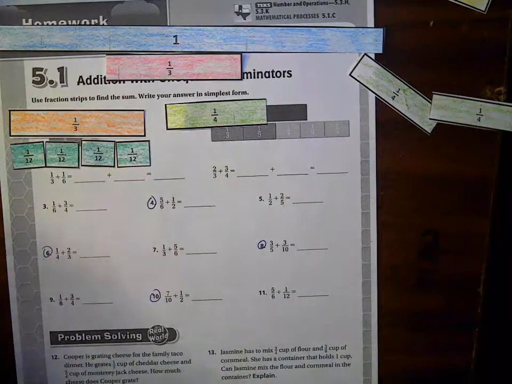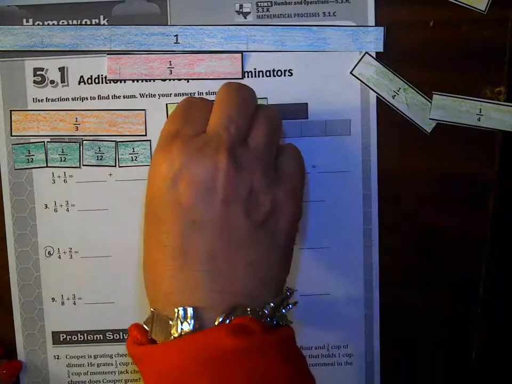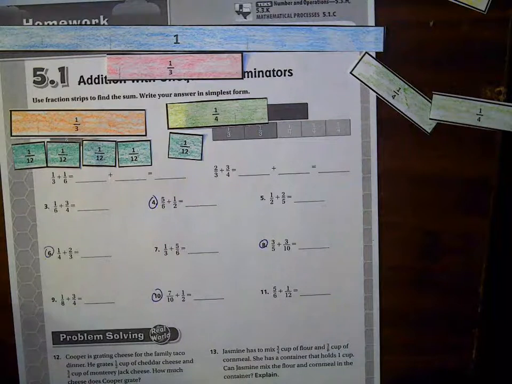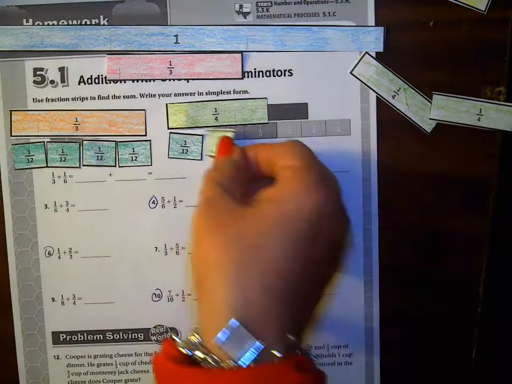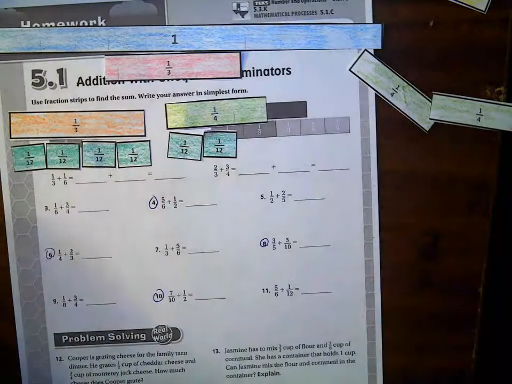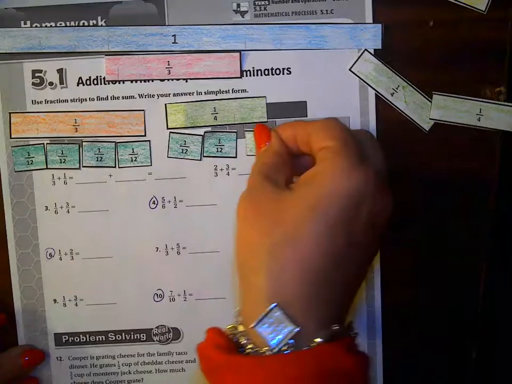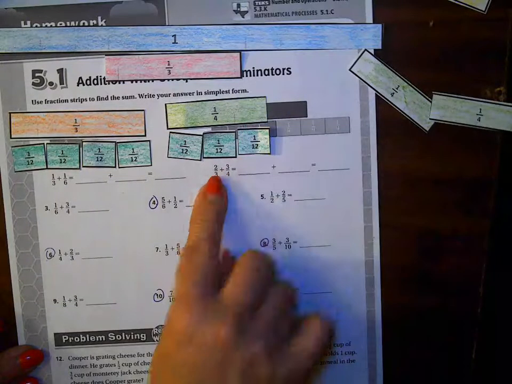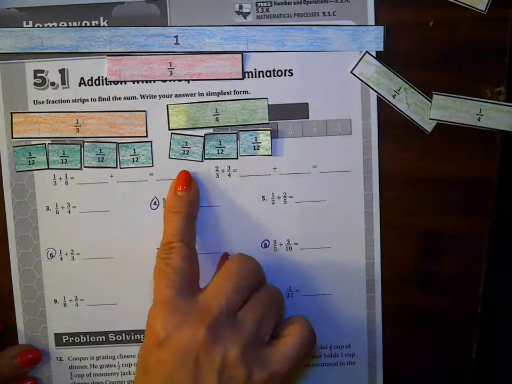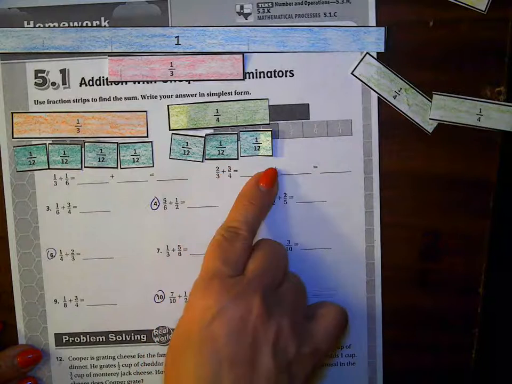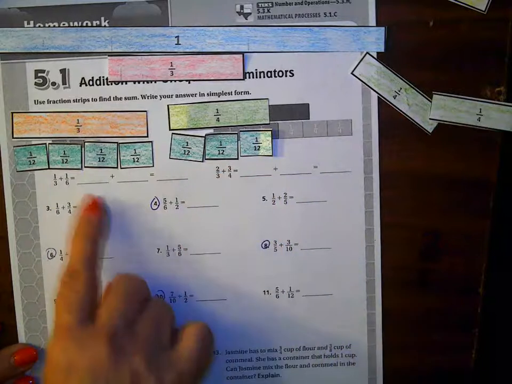And let's see about the others. And you won't have enough of the 12ths. You already know that. So come through here and figure out what you'll be needing for each one. All right, for the 1/4, I know that it's going to be 1, 2, 3/12.